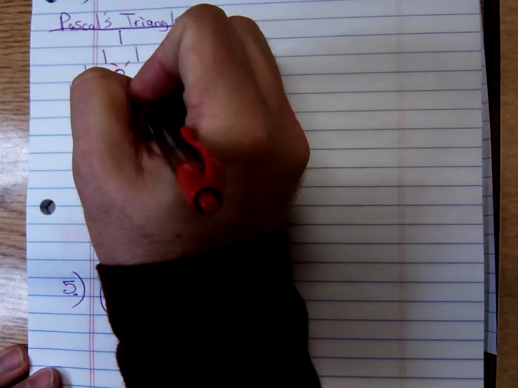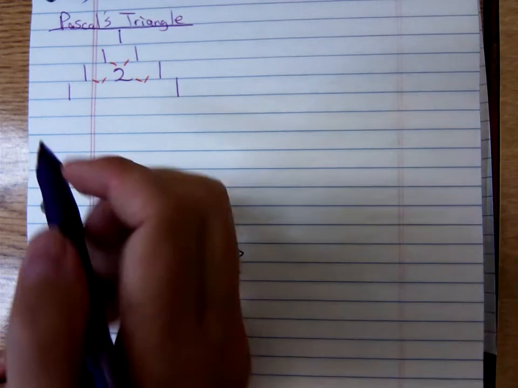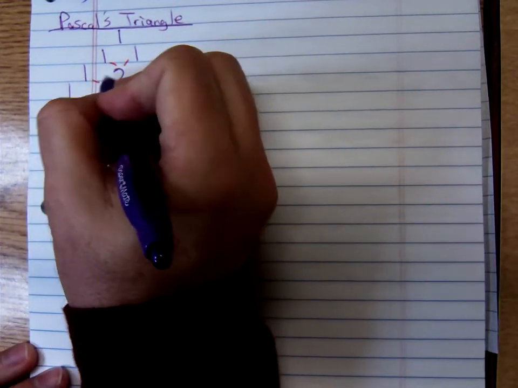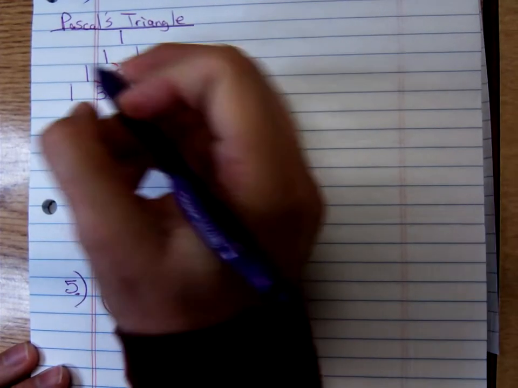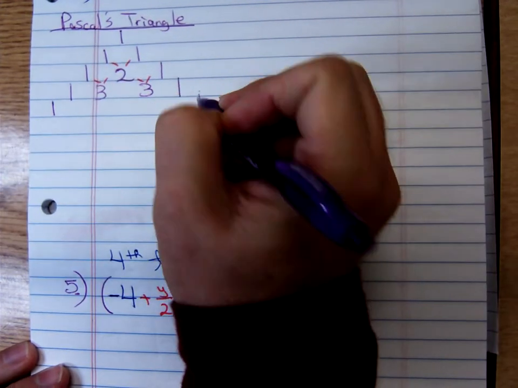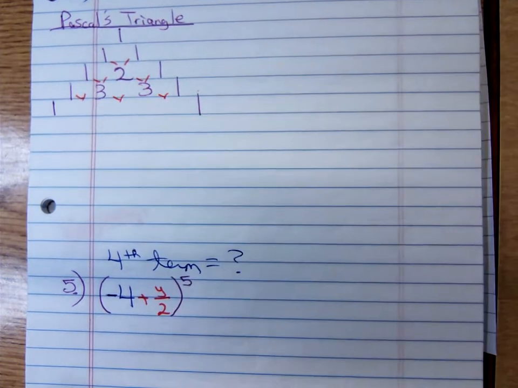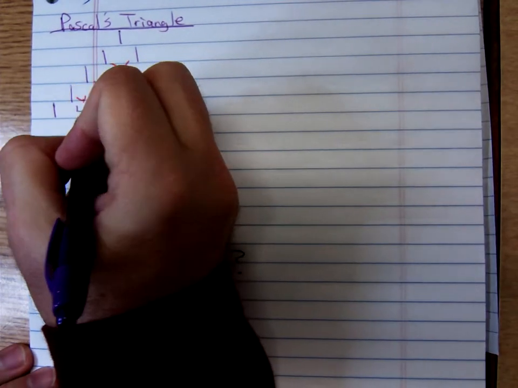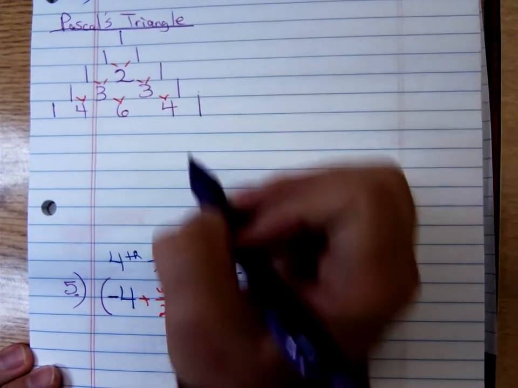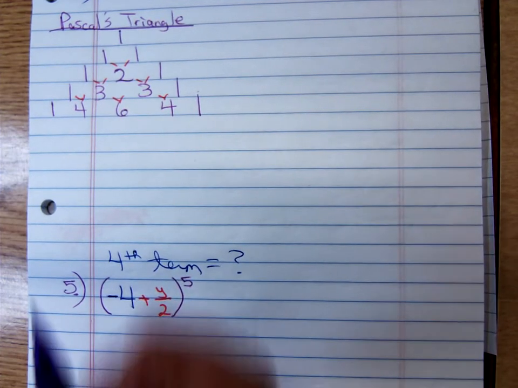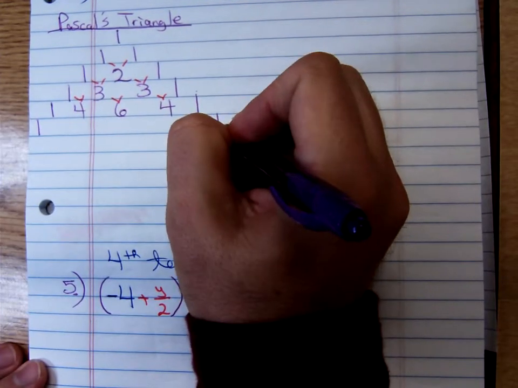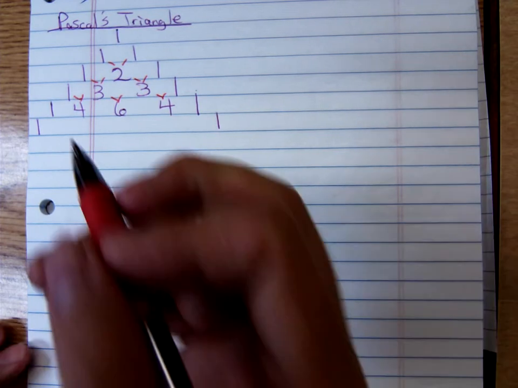We're on row 4. We need 4 numbers. We already have 2 of them. To get the other 2, add. Row 5, we need 5 numbers. We've got the first 2, 1, 4, 6, 4, 1. And I think this is as far as we need to go in order to do numbers 4 and 5.